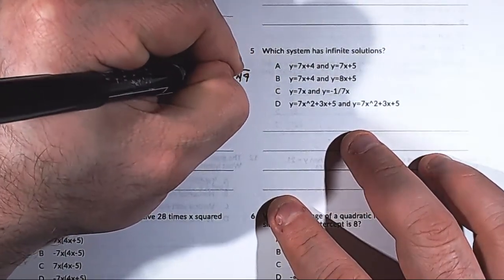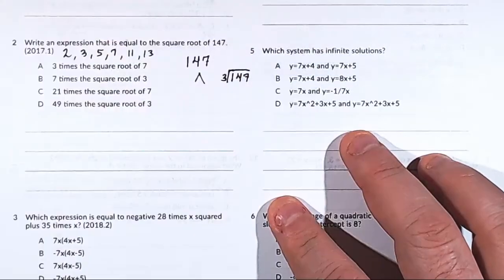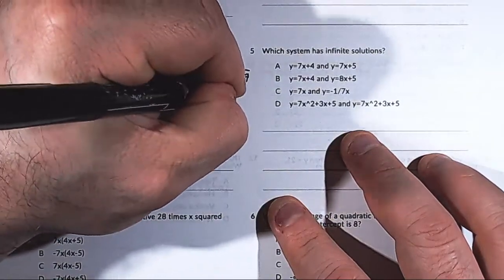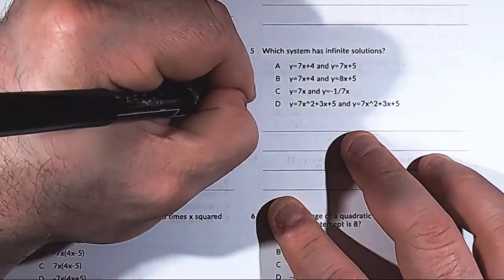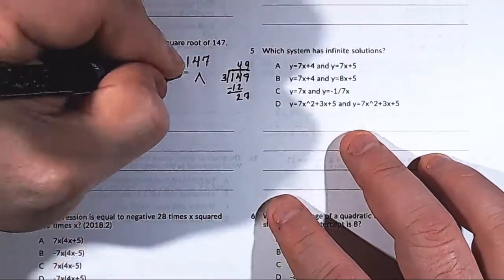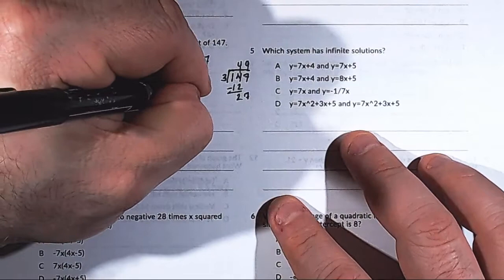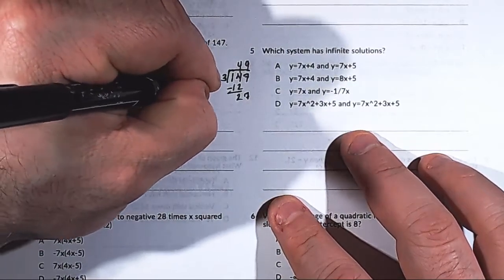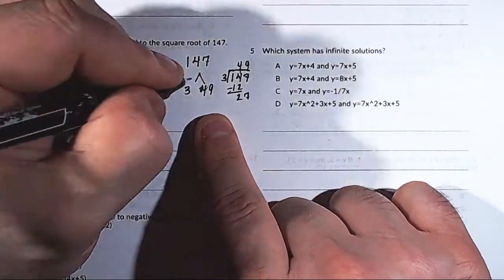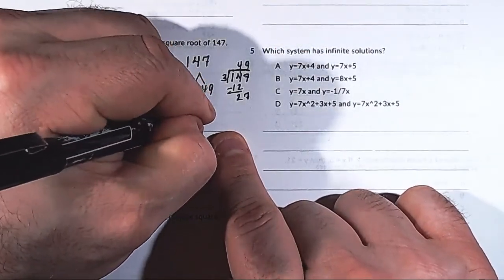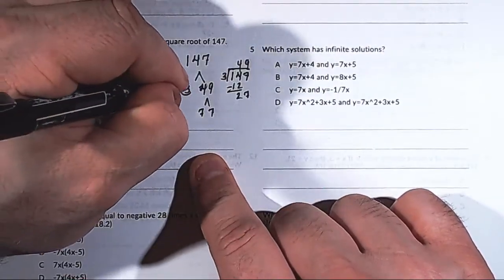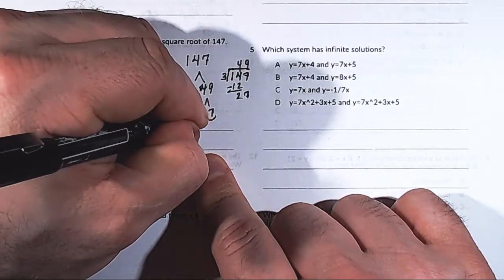147 divided by 3. 3 goes into 14 4 times. 4 times 3 is 12. 14 minus 12 is 2. Bring down the 7. 3 goes into 27 9 times. So my factors here are 3 times 49. Okay? Now 49 is not prime. 49 can be broken down into 7 times 7. So my prime factors of 147 are 3, 7, and 7.